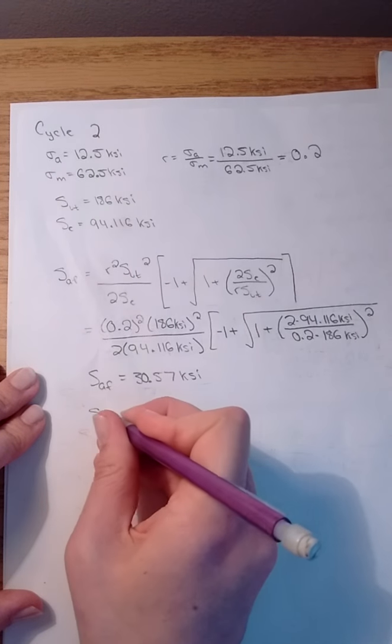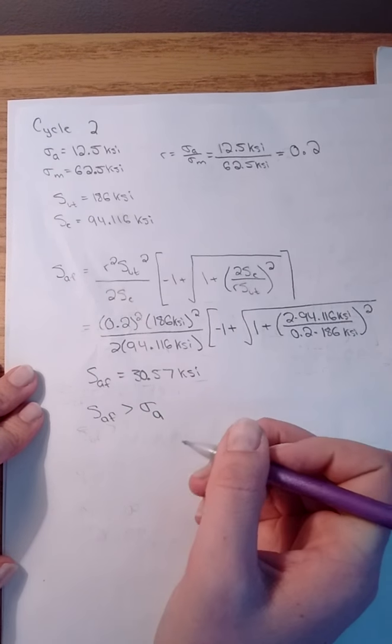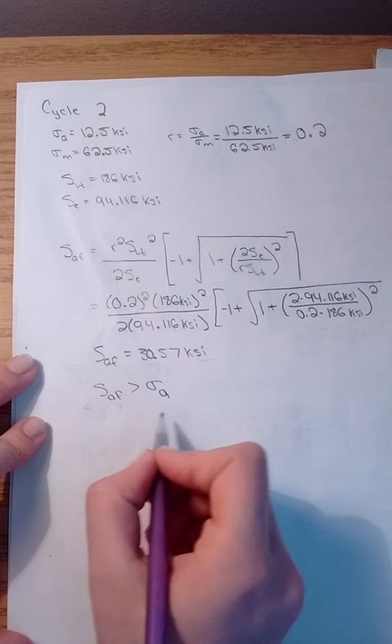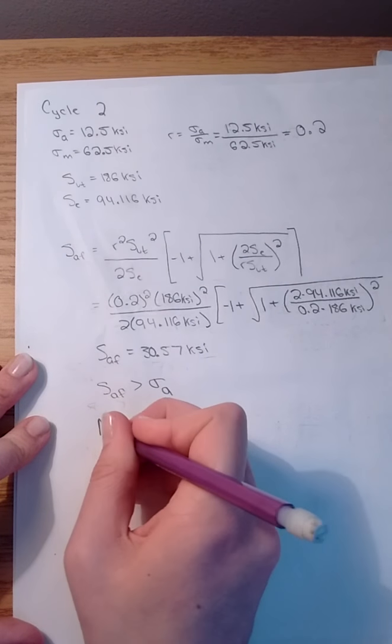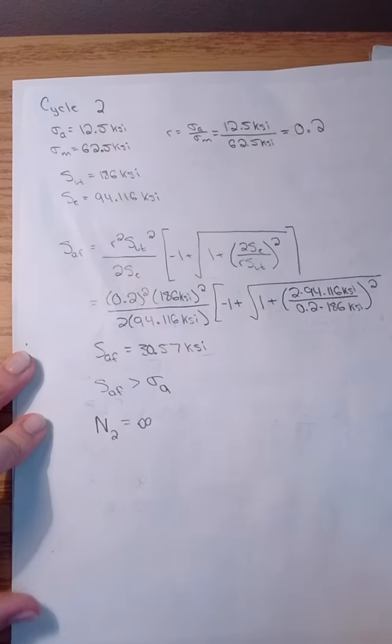Now again, we compare this value to the value for sigma a. In this case, S sub AF is greater than sigma a. So since this is the case, we now say n sub 2 is equal to infinity, and we're done with cycle 2.